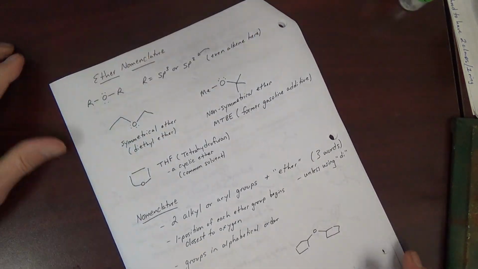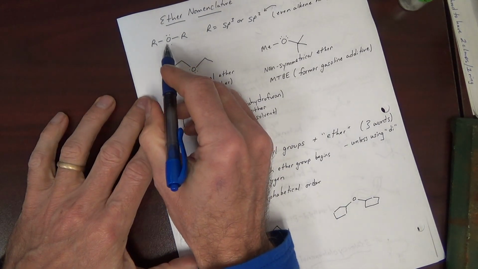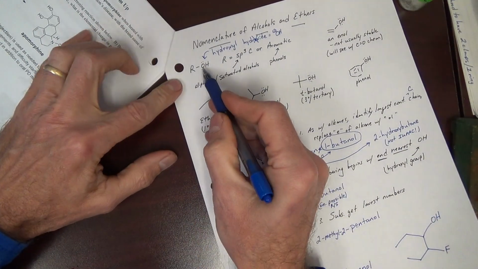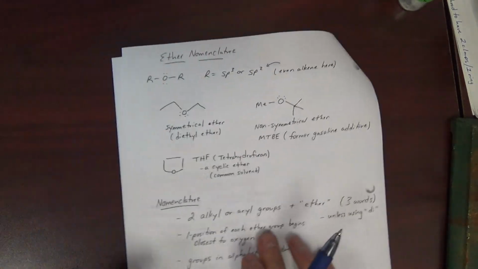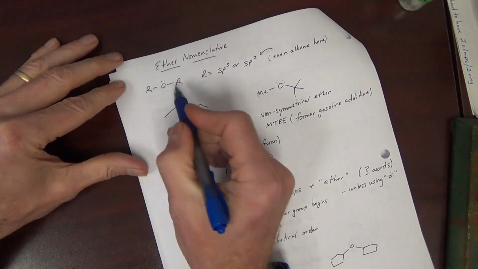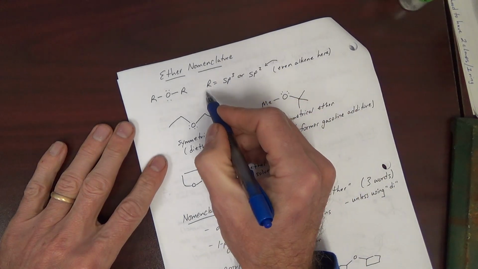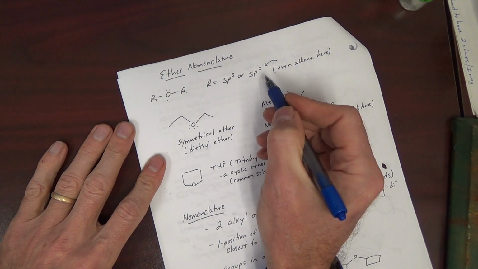Nomenclature of ethers. Now, ether, of course, is the oxygen not bonded to one R group, but bonded to two R groups. Over here, we could have said the oxygen is bonded to one R group. Oxygen bonded to two R groups is an ether, of course. The R group can be sp3, of course. It can also be sp2.